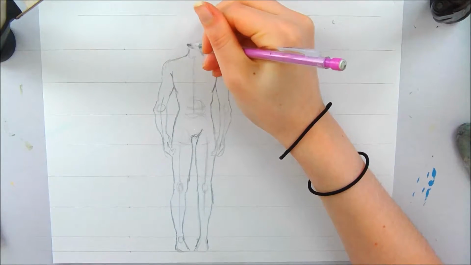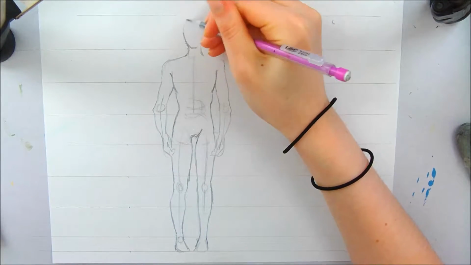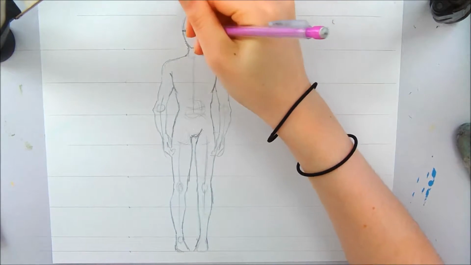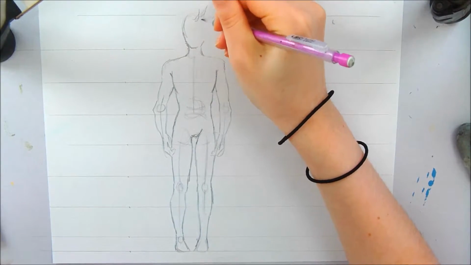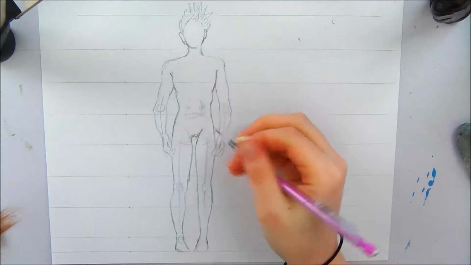See, I'm just not today. I can't even talk. I can't even narrate. I can't draw. I can't narrate. Let's maybe if we give him a belly button, he'll look better.